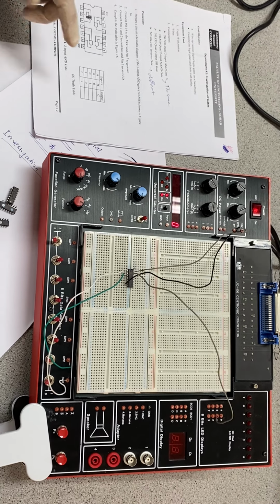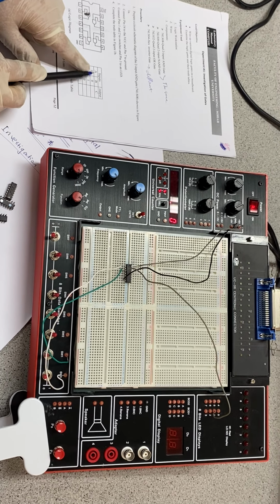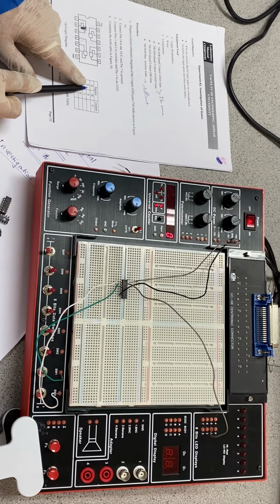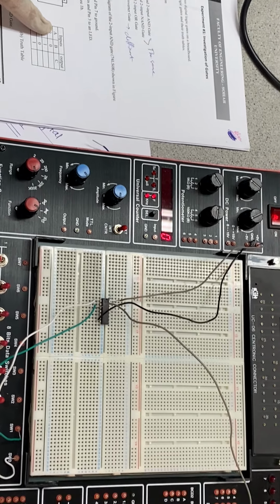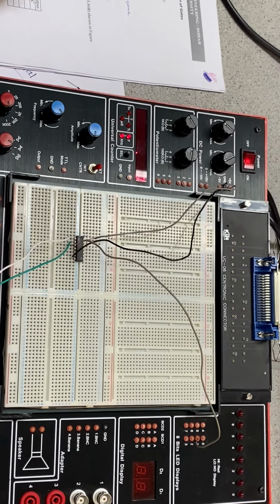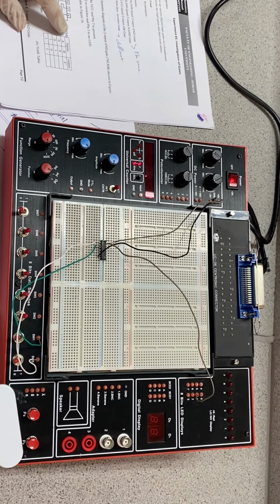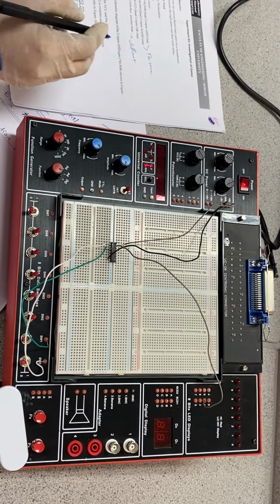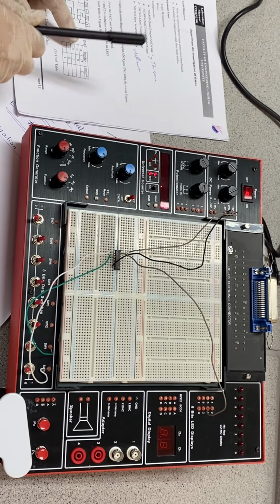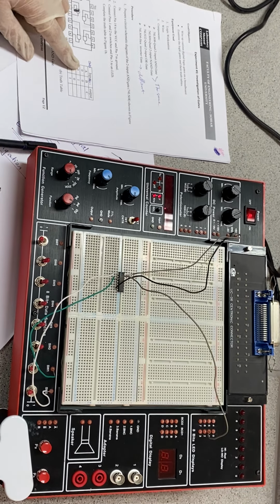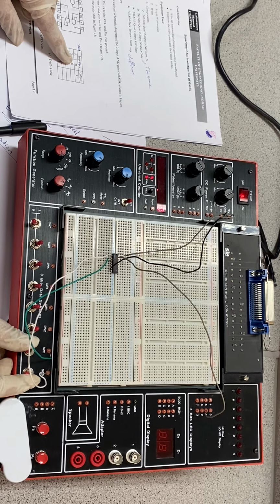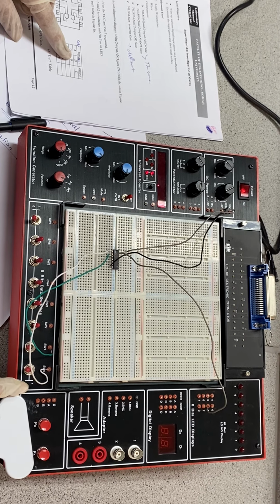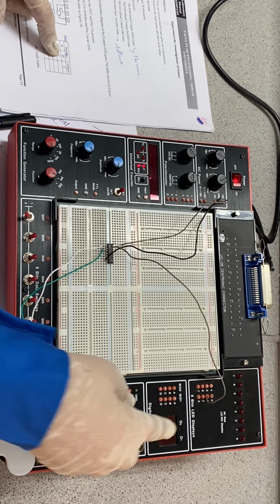Okay, then the first test: A and B will be 0 and 0. I connect A to switch number 0, and B will be connected to switch number 1. So this is A and this is B. Okay, so let's start. A and B are 0 and 0 here, because of the switches. So what's the result that is coming?